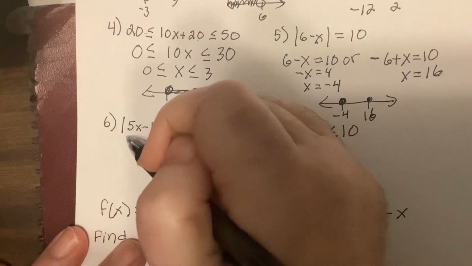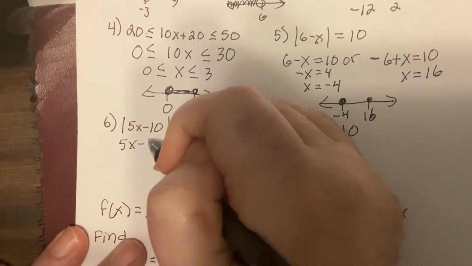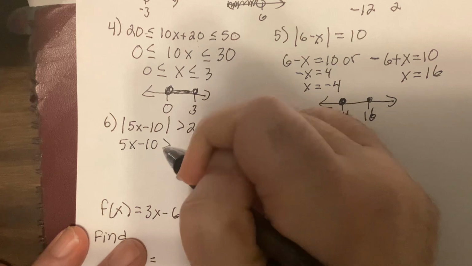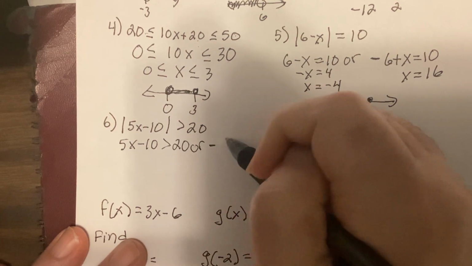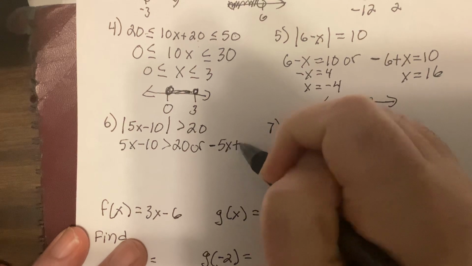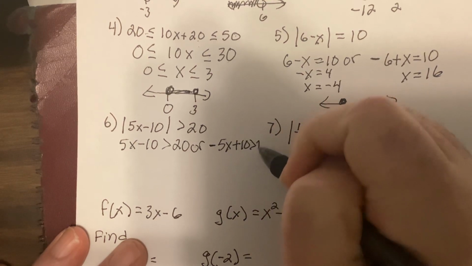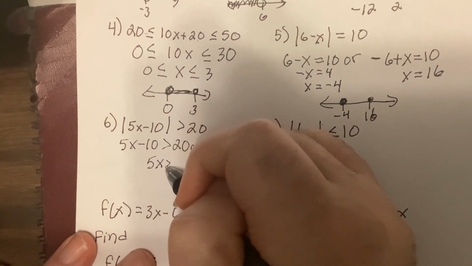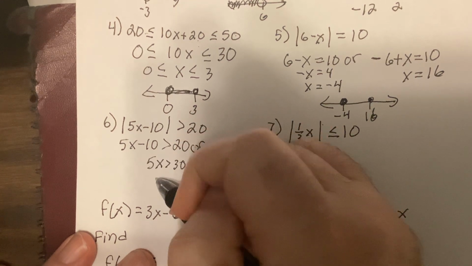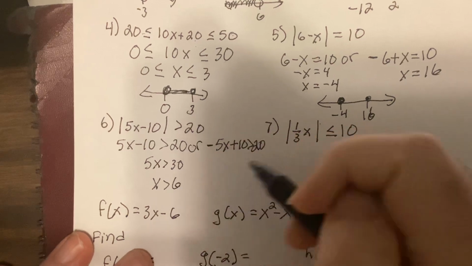So this one, 5x minus 10 is greater than 20, or the opposite. So I'm going to add 10, divide by 5.